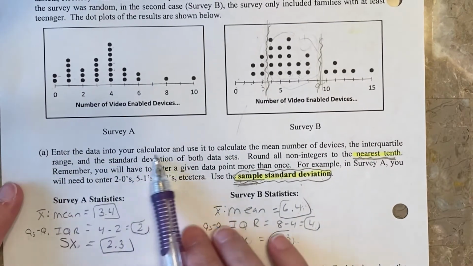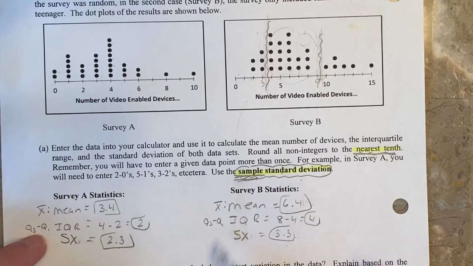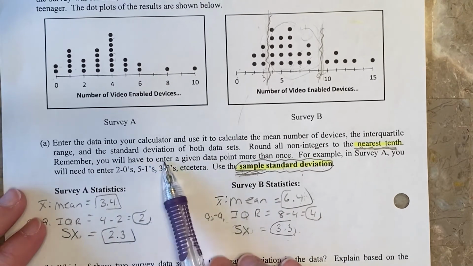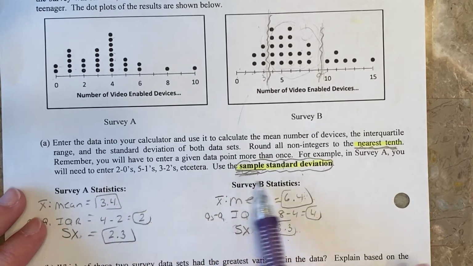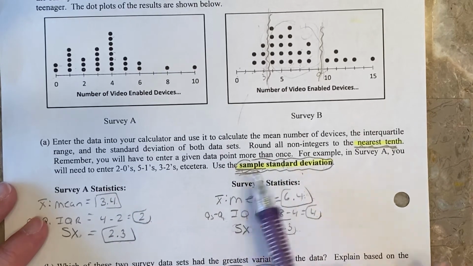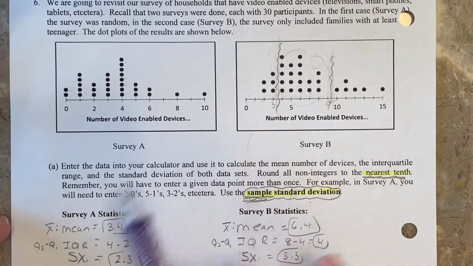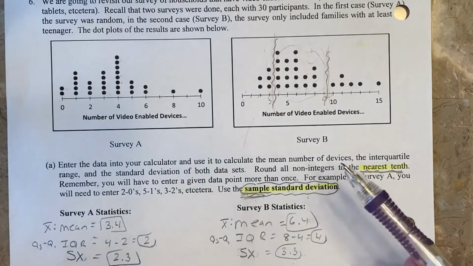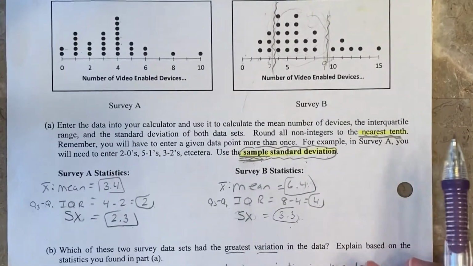So for A, enter the data into your calculator, and we're going to calculate the interquartile range, which again is Q3 minus Q1. By the way, interquartile range is always used for skewed data. So just remember that, skewed data. Standard deviation of both, round all to the nearest tenth. And it says sample. Even though we're going to be using all of the numbers in our calculators, you have to use the sample standard deviation because that's what it wants, because it's just a sample of everyone in the whole entire world that was actually surveyed.